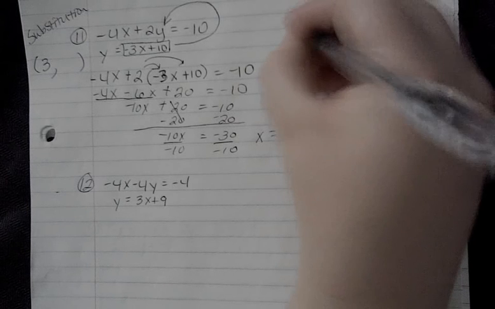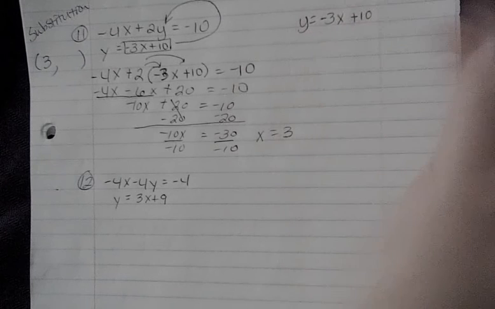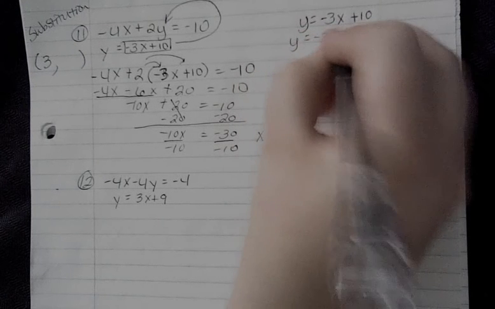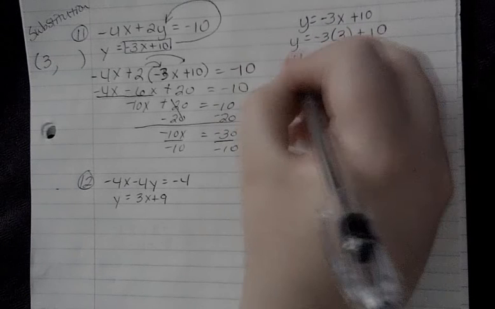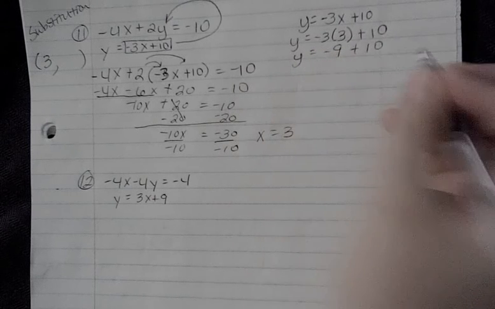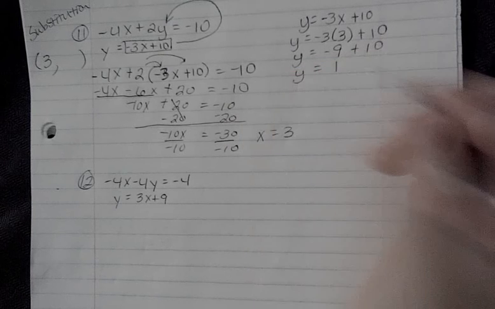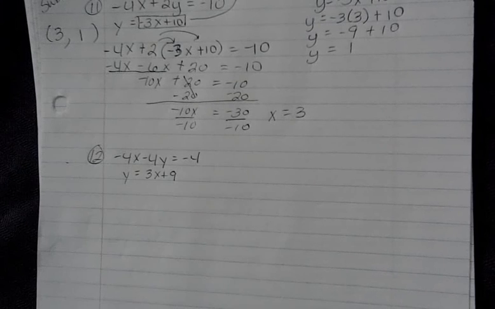So we have y equals negative 3x plus 10. So I'm going to plug in my positive 3 in for my x. So negative 3 times 3 is negative 9. Bring down your 10. Negative 9 plus 10 is a positive 1. So that 3, 1 is our answer over here. Number 12.